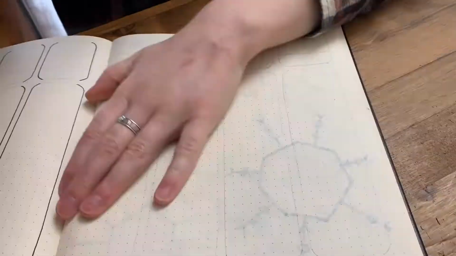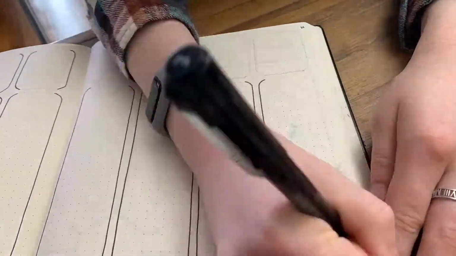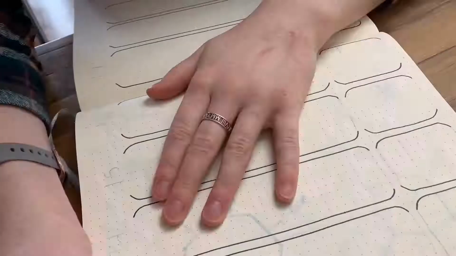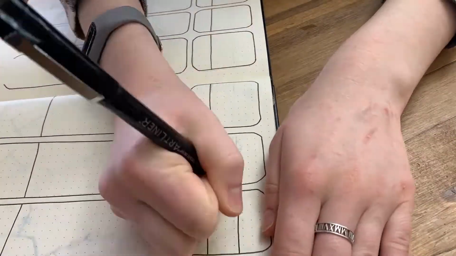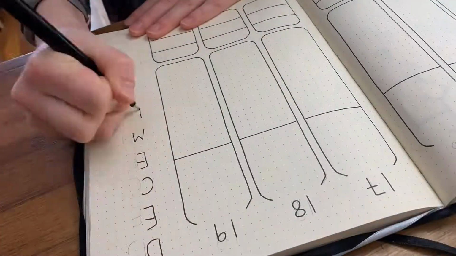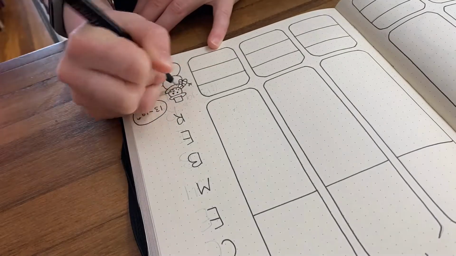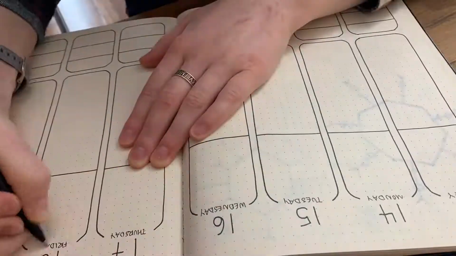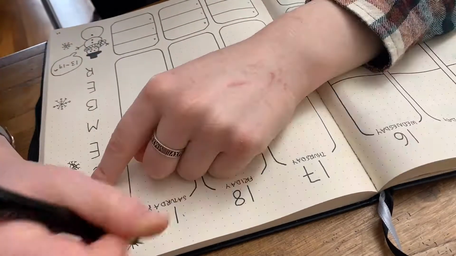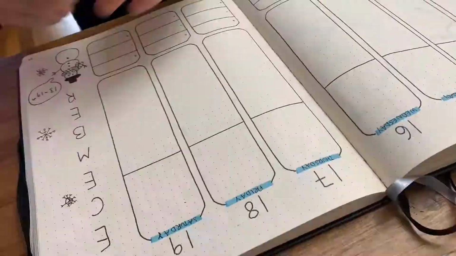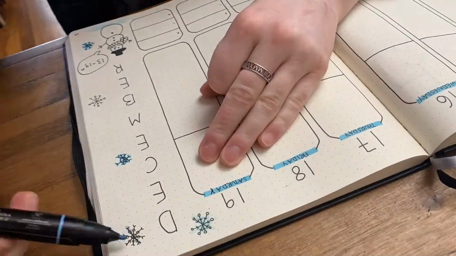Pretty straightforward. It's the long skinny one with the meal tracking, and yes, not every weekly spread that I have has the meal tracker, but I figure I add it when I can. We're just throwing a snowman at the bottom there, which kind of brings us back to October when I had the skeleton in the bottom corner. And I'm going ahead and coloring in those snowflakes and the snowman scarf.